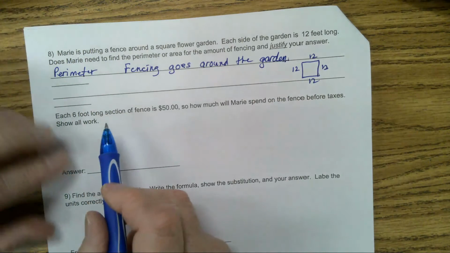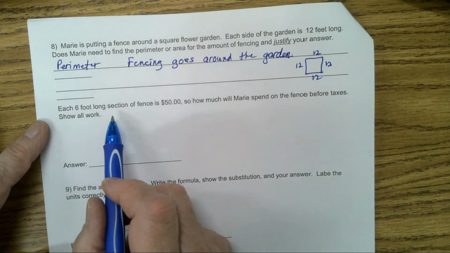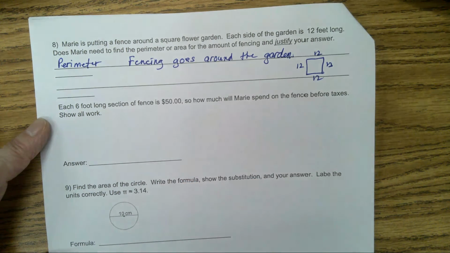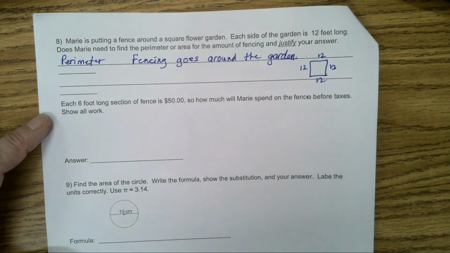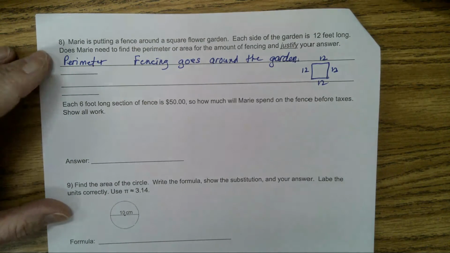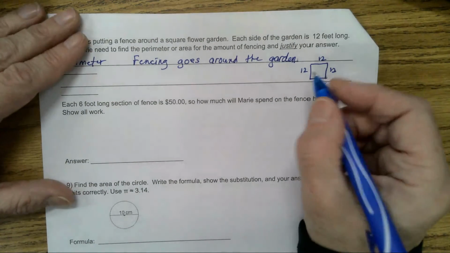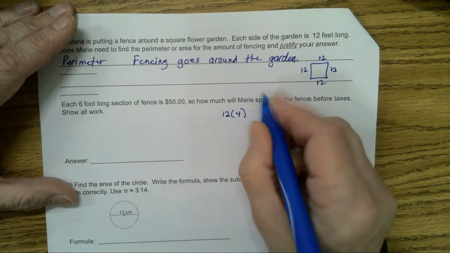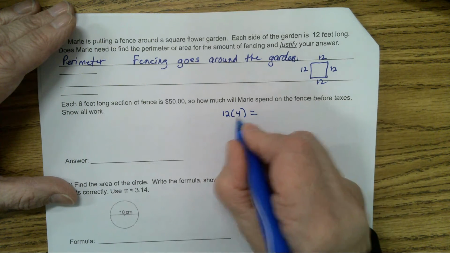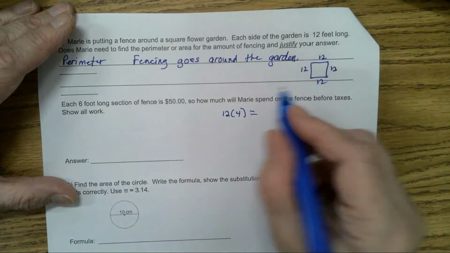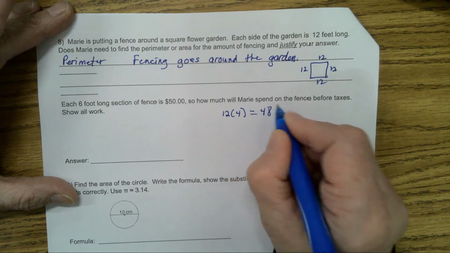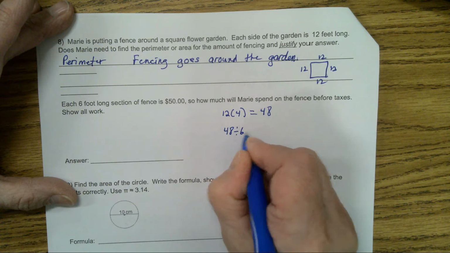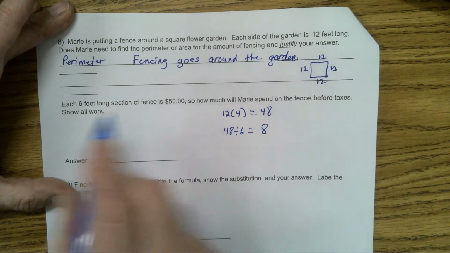Now, each 6-foot long section of fence is $50. How much will Marie spend on the fence before taxes? Well, my perimeter is 12 times 4, because there are 4 sides that are 12, will give you 48. How many 6s are in a 48? So she needs 8 6-foot sections.